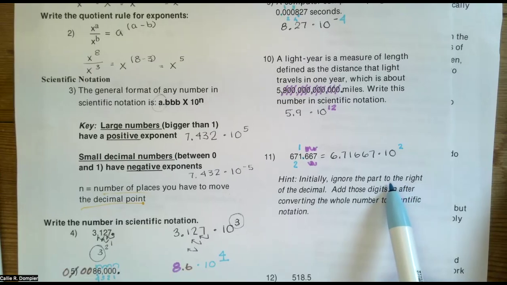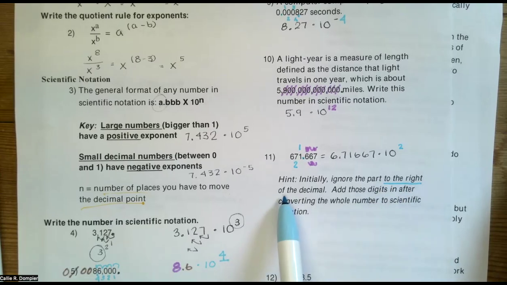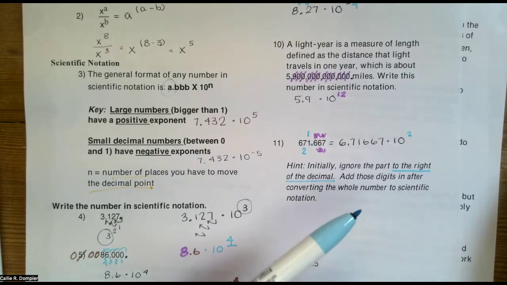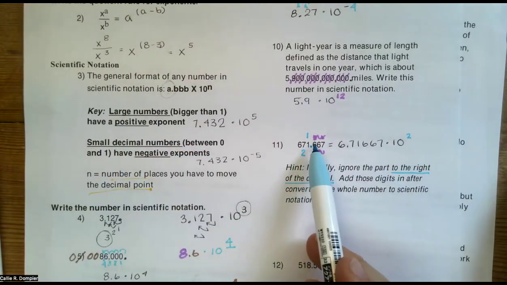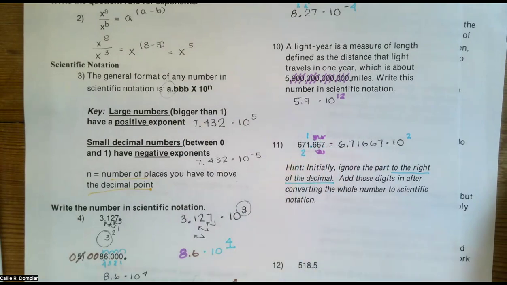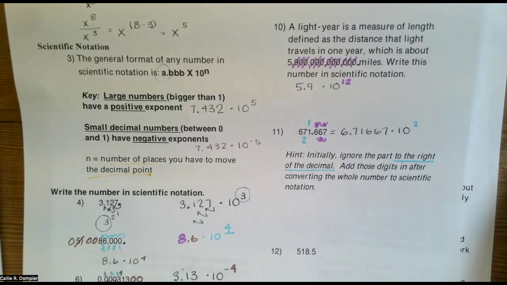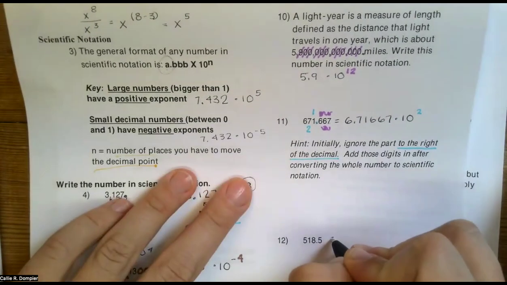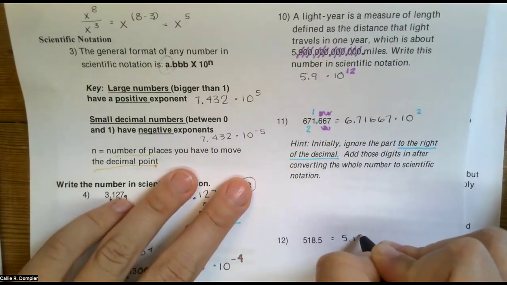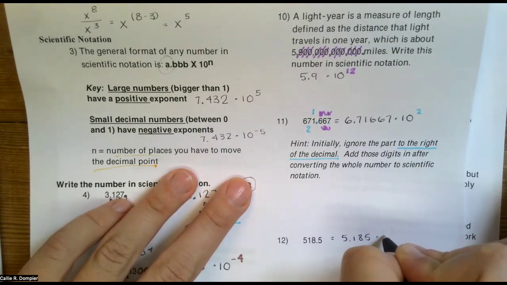If it's to the right of the decimal, you can ignore it. Like I should have ignored it when I started counting in purple and had to restart counting in blue. Ignore that 0.5, right? We need it to equal 5.185 times 10.